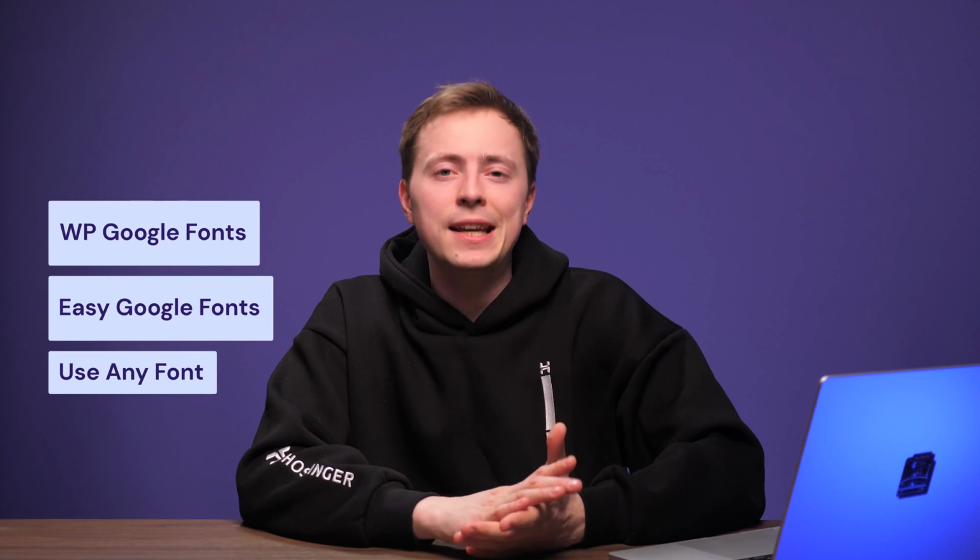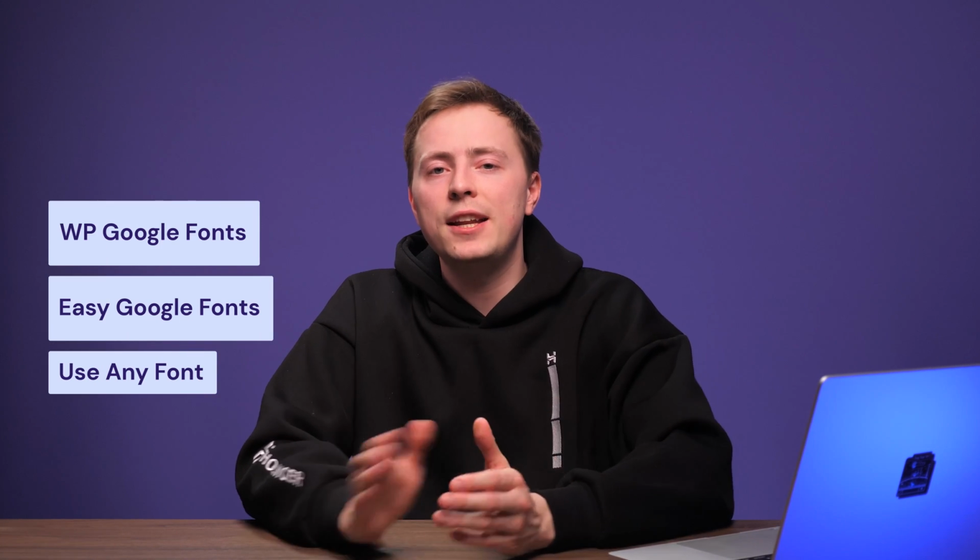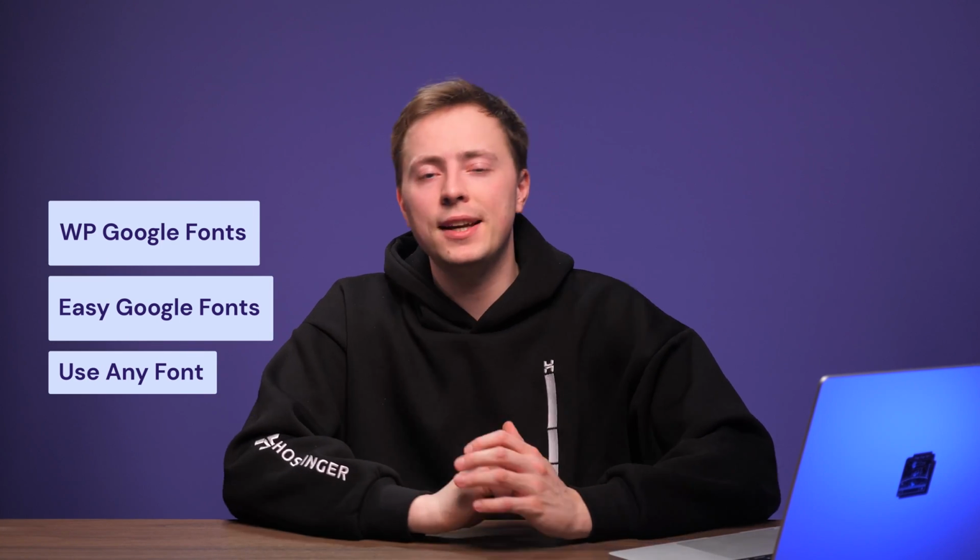If you want a simple method to finish this task, a plugin is the easiest way to go. This method is also a whole lot more beginner friendly as you don't need to change any lines of code to work. That being said, there are multiple WordPress plugins that can help you add custom fonts, including WP Google Fonts, Easy Google Fonts, and Use Any Font, which is the one I'll be using in this video.